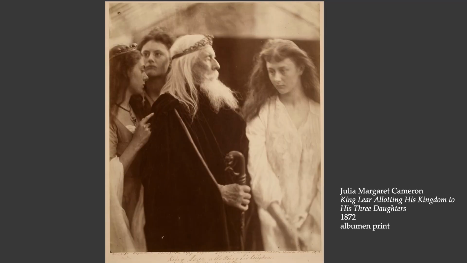Other literary themes that she approached included the works of Shakespeare. This is a photograph where she's actually posed her husband as King Lear and other figures from society around her as the daughters of King Lear.